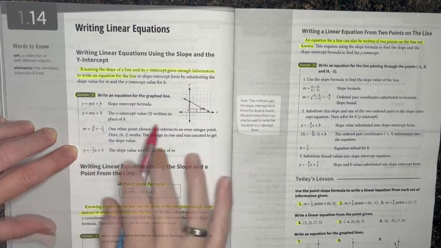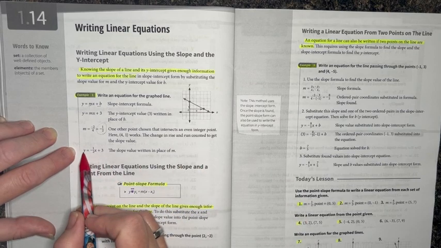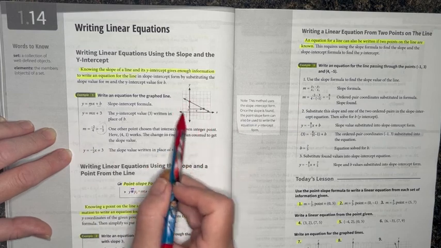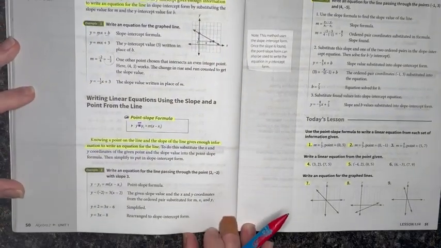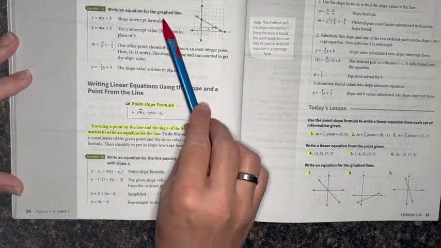When we're writing these, the y and the x do not change. They just stay where they go. So y equals negative 1/2 x plus 3 is the equation for this line. Okay? Another form we can use, that was the slope-intercept form, right?